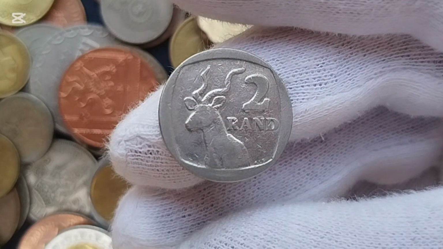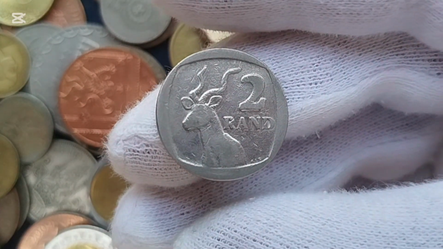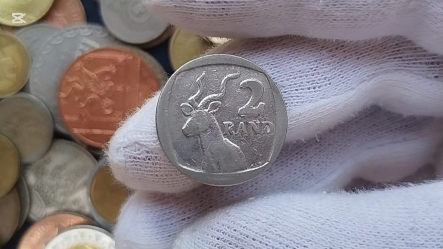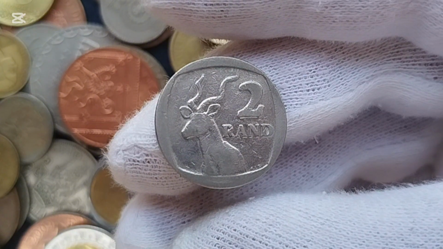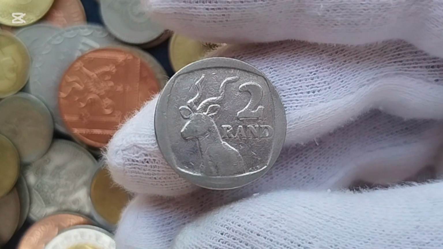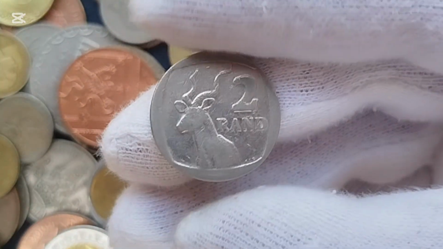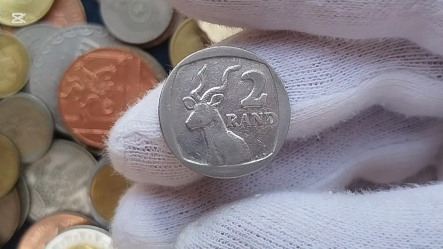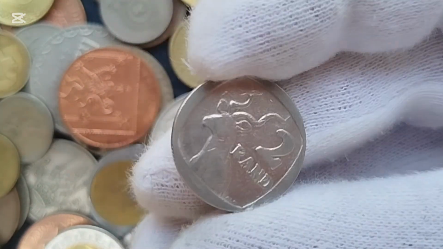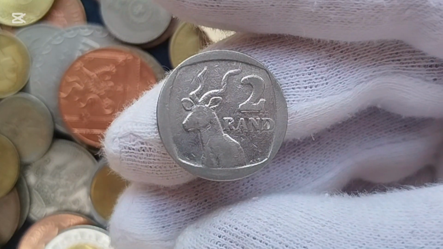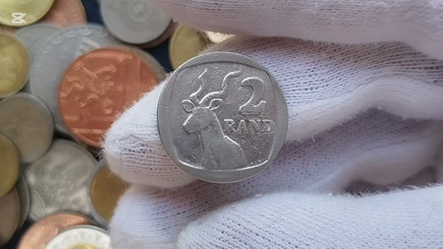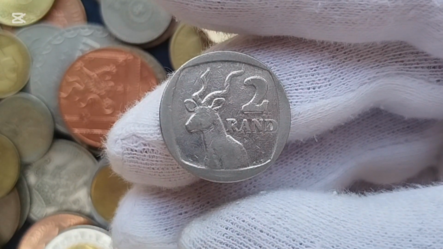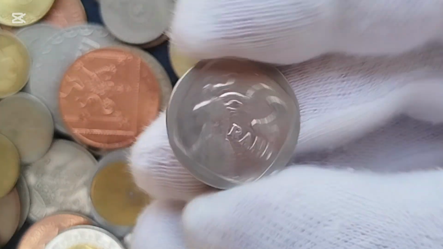Edge and shape. Smooth and sleek. Unlike many coins that use ridged or reeded edges, the 2 rand features a smooth border. This edge design was intentional, making it easy to identify by touch. The round shape and smooth texture give it a calm, polished look. It separates the 2 rand from smaller, rougher-edged coins in circulation.